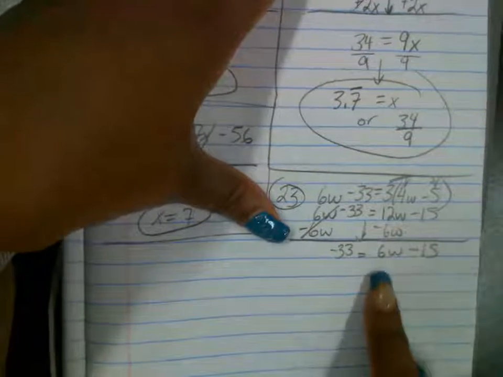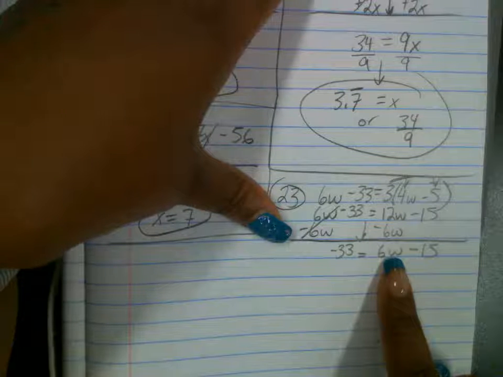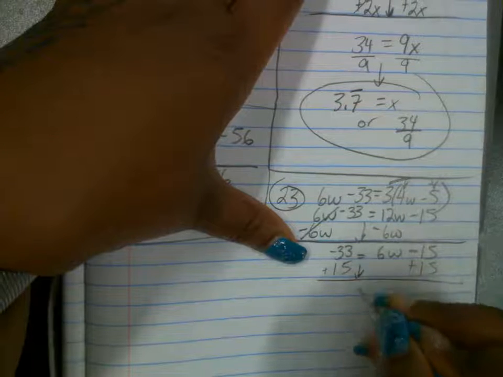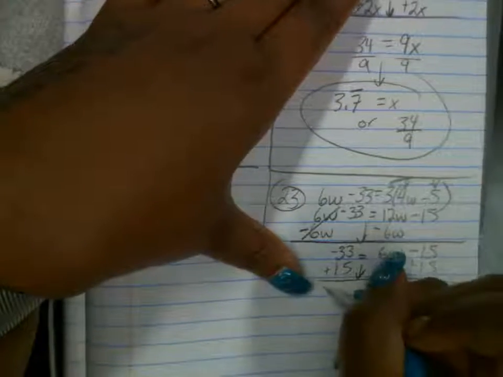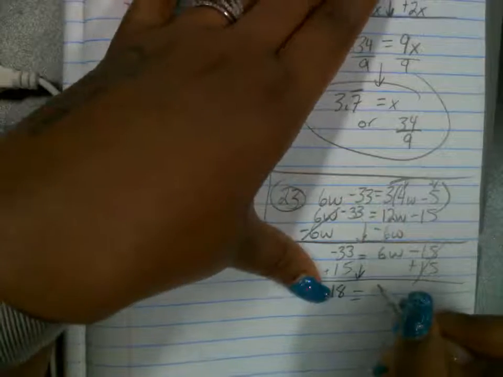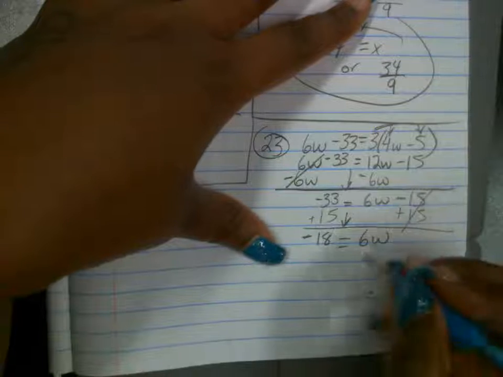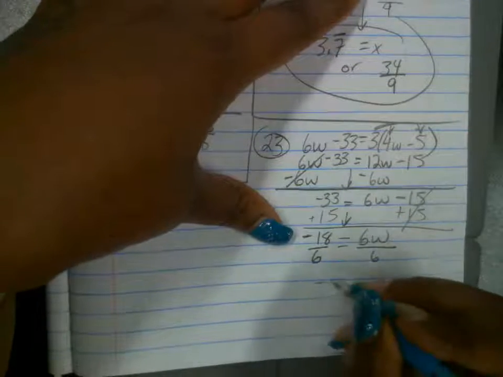So now what are we going to do to get w by itself? Add 15 to both sides. When we add 15 to both sides of the equation, what's negative 33 plus 15? Negative 18. This is gone, and we're left with 6w. Now what do we get? Divide by 6. And what does that give us? Negative 3.